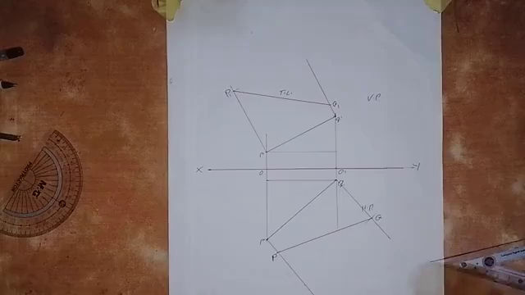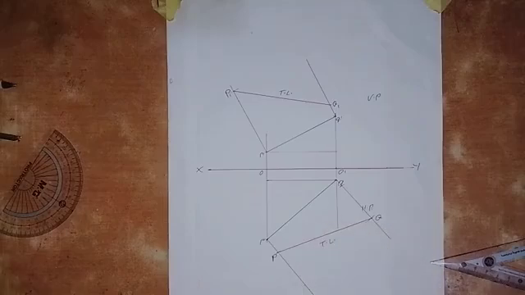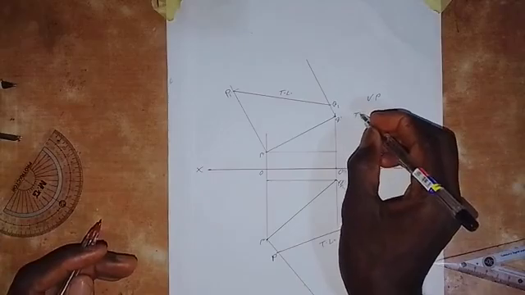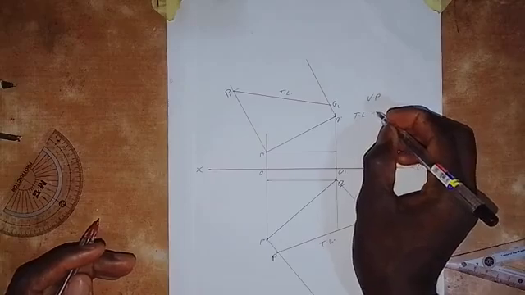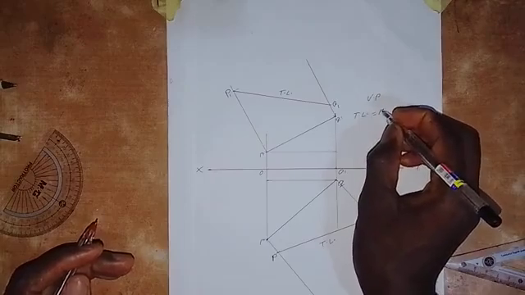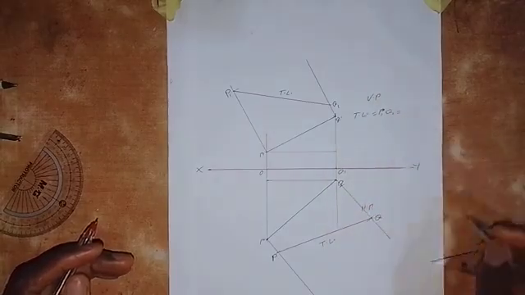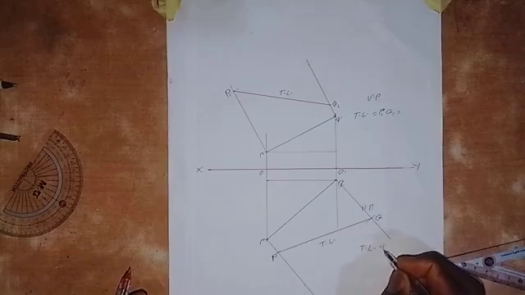So here we have the true length of the line in the horizontal plane. Now let's write out the true length. The true length of the line in the vertical plane is equal to P1Q1, and we also have the true length of the line in the horizontal plane, which is equal to PQ.